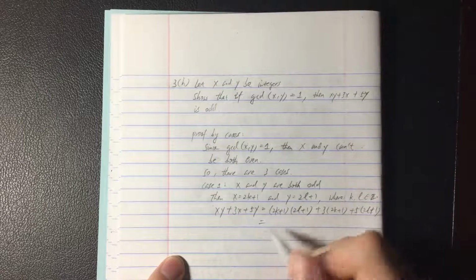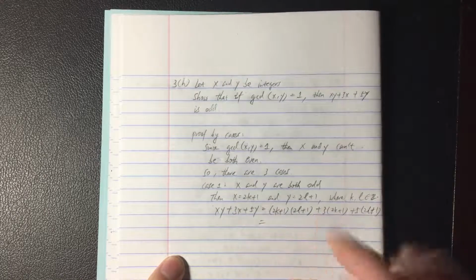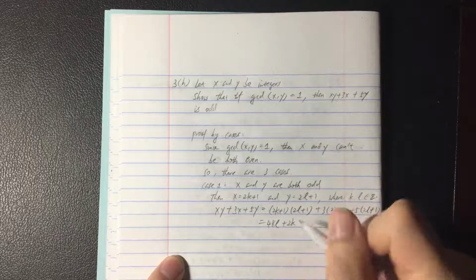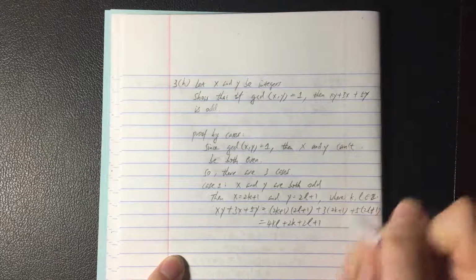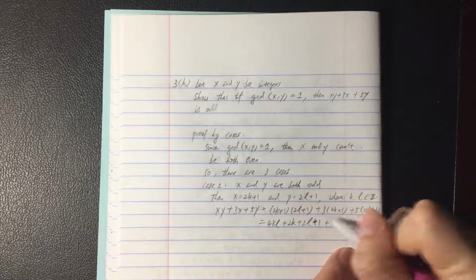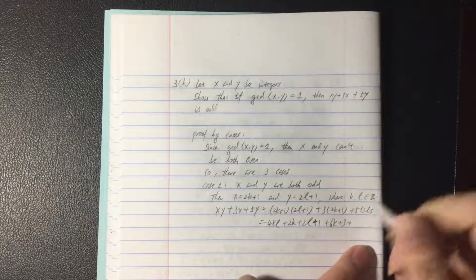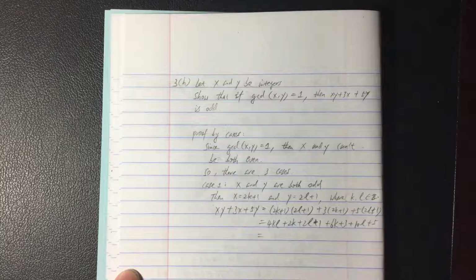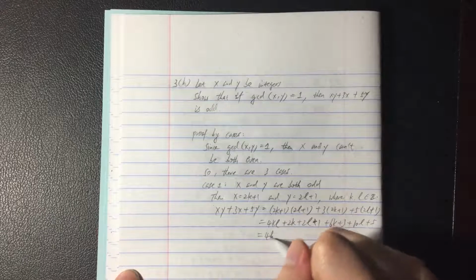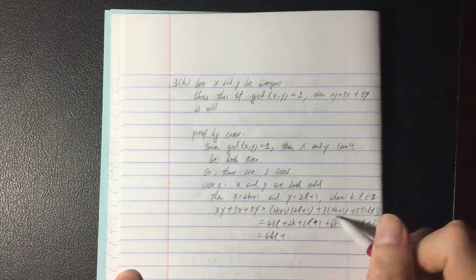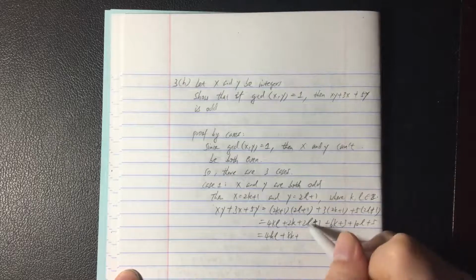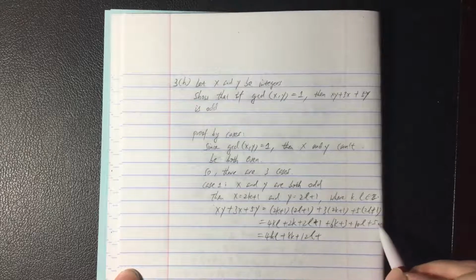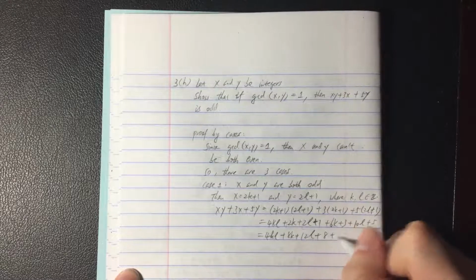Then multiply out. If I multiply 2k plus 1 times 2l plus 1, I get 4kl plus 2k plus 2l plus 1, plus 6k plus 3 plus 10l plus 5. Then combine like terms. I have 4kl plus 2k plus 6k is 8k. 2l plus 10l is 12l. 1 plus 3 plus 5 is 9. 9 can be written as 8 plus 1.